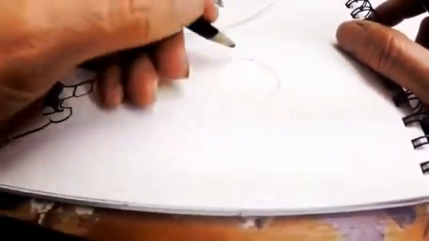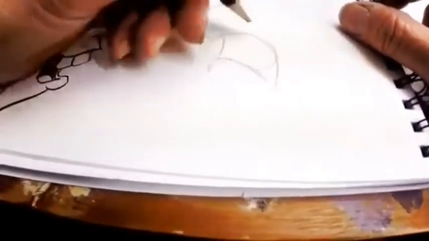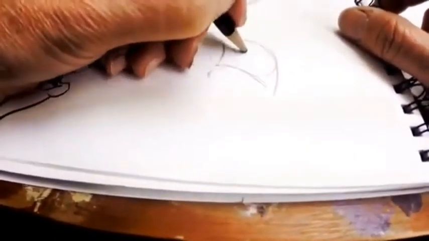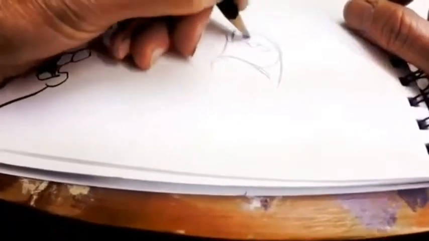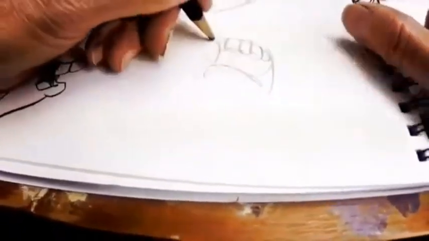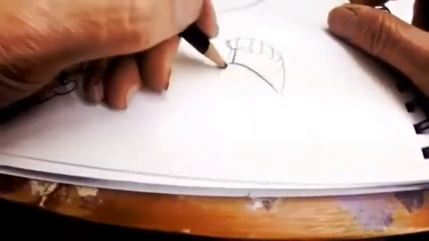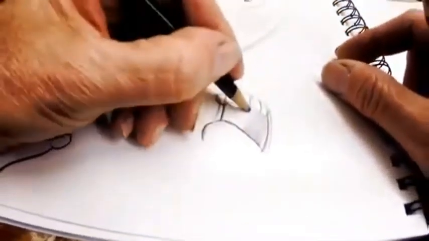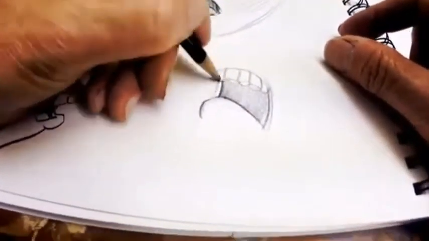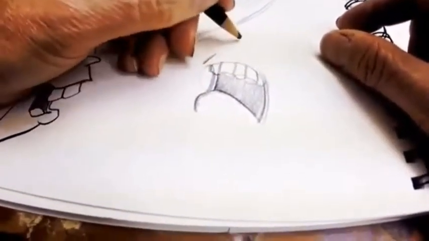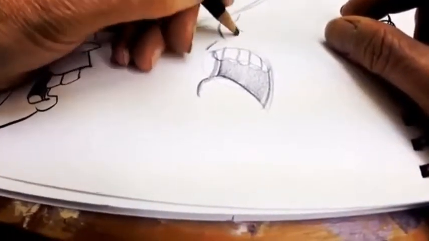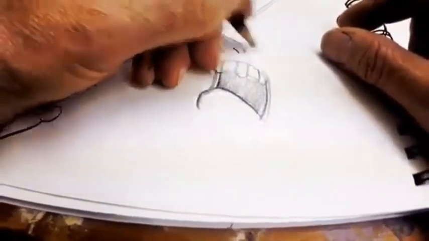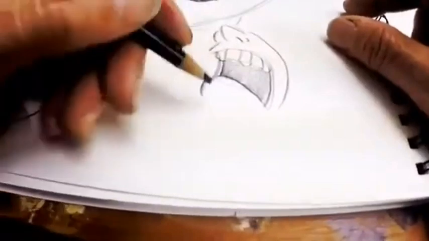You can also do it like you're kind of looking up at the mouth. So you might draw out the teeth, show the bottom of the teeth, but not the teeth on the bottom. You just fill all this in black. But this is kind of a view of kind of looking up a little.